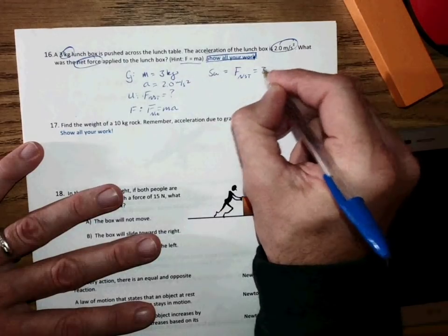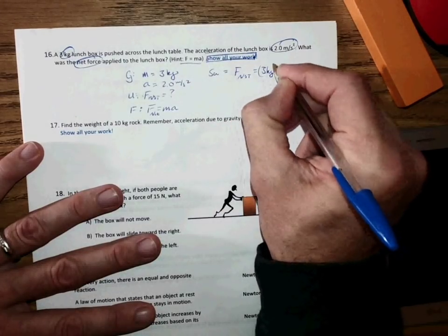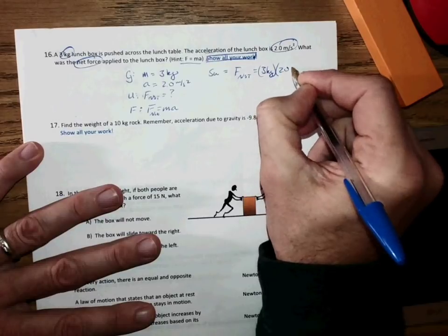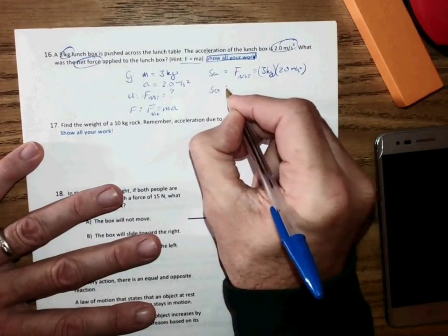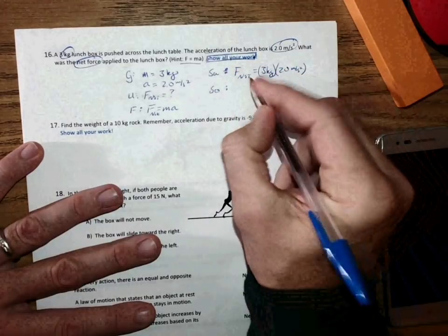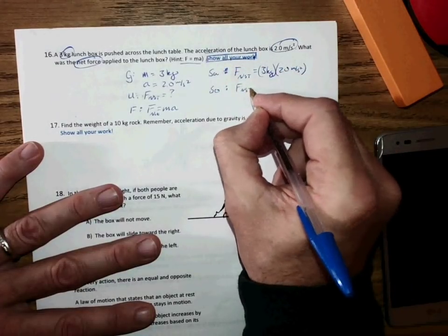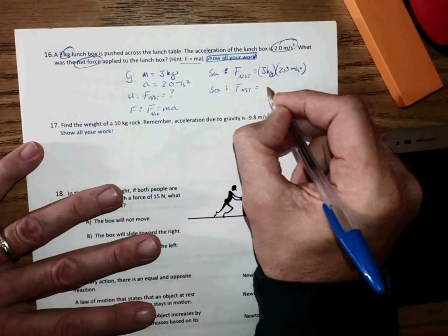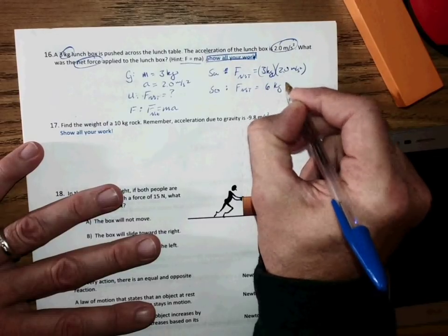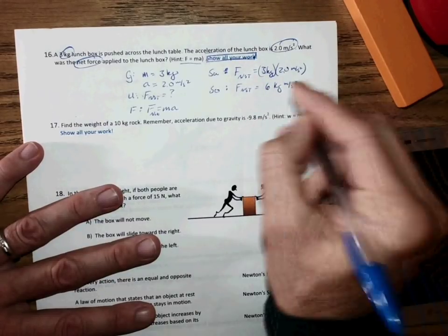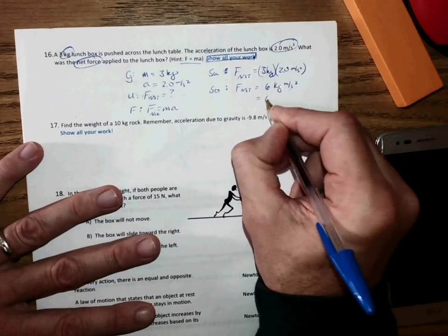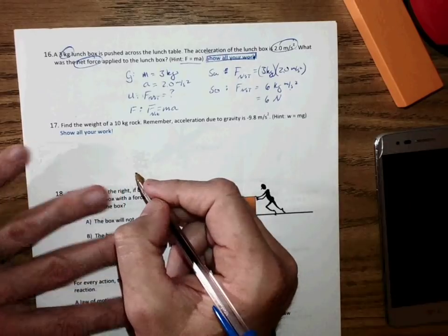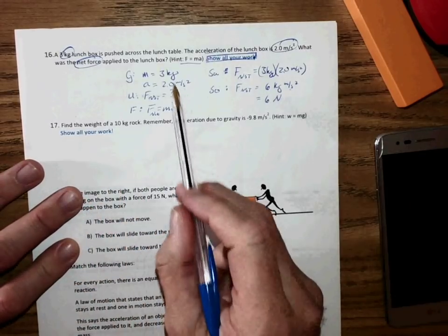Mass is 3 kilograms. Acceleration is 2.0. Solve. My colons are looking like equal signs. F net equals 3 times 2.0, which is 6 kilograms meters per second squared. We just said in the last one, kilogram meter per second squared is a newton. So that's 6 newtons.